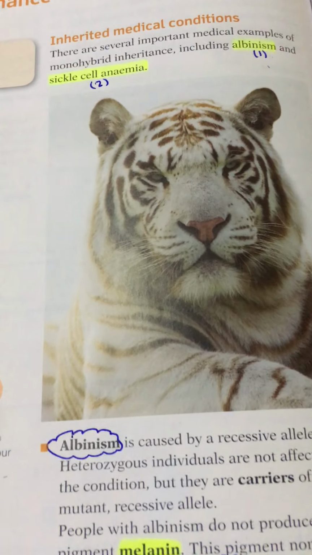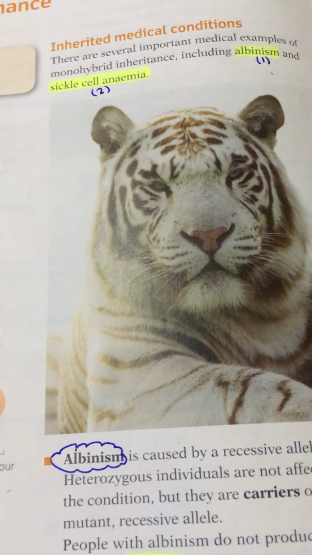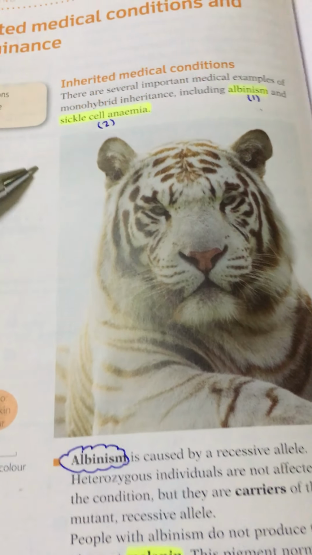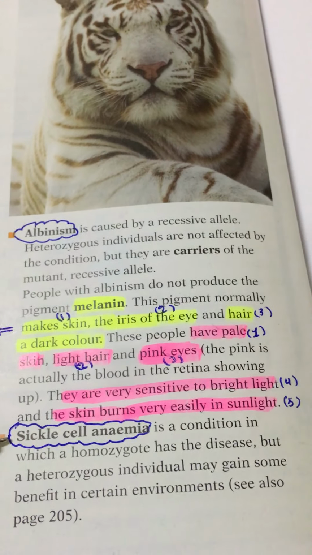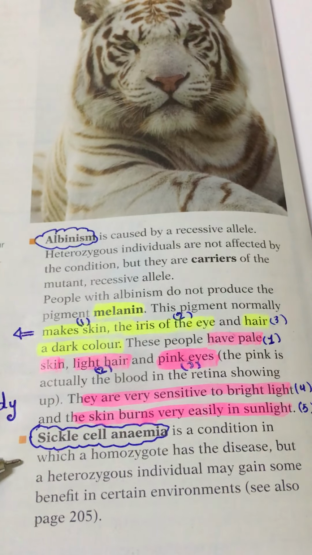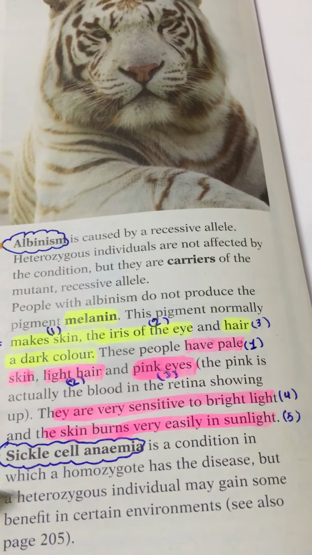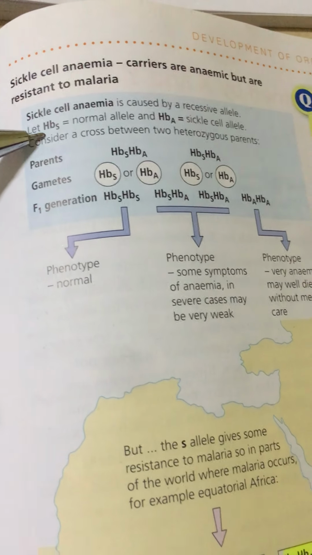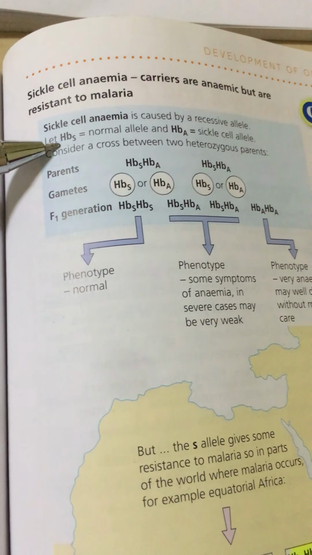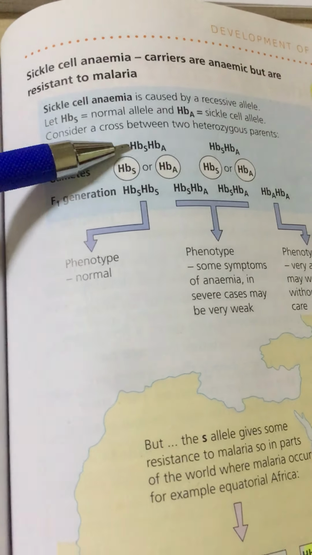So, if we don't have enough red blood cells to carry oxygen to your body parts, here we have sickle cell anemia. Here they wrote that sickle cell anemia is a condition in which a homozygote has the disease. So let's see how the homozygote has the disease. You have to know the genotype or the gametes of anemia.